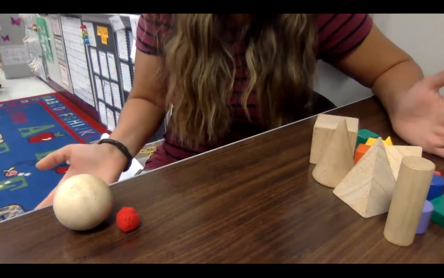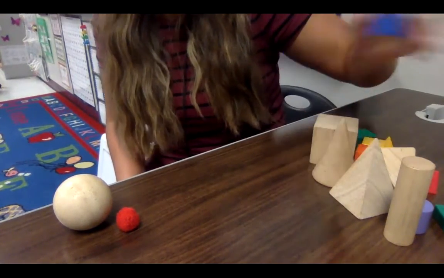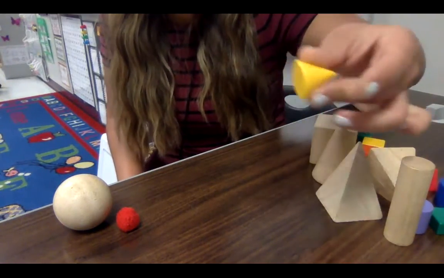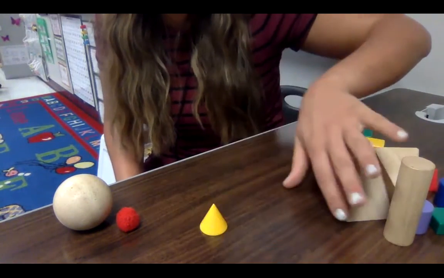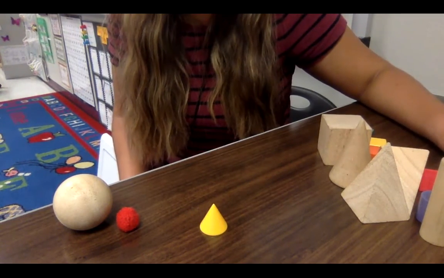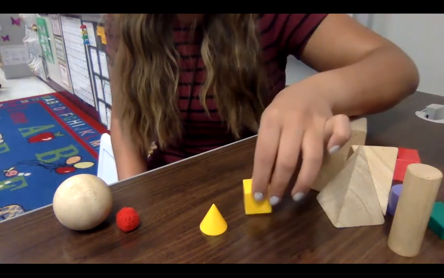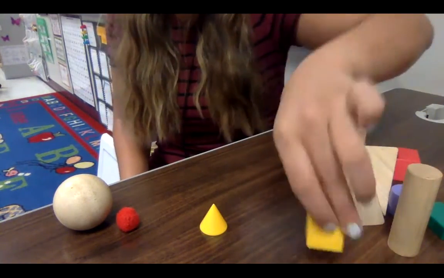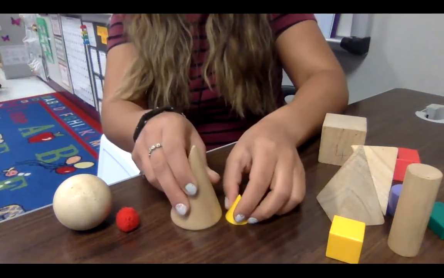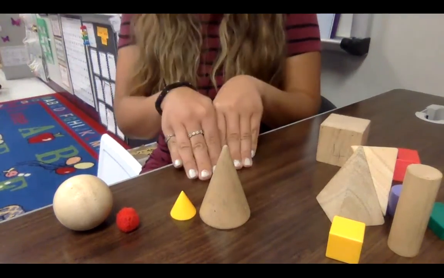What shape would have 1 face? Does this have a face? Yeah, but it has 2. Right here, this has only 1 face. There we go. So we'll put the cone there. See any more? No, I can't do that. We're sorting by attributes. Right here, very good. This cone has 1 face, okay? So now I have 0 faces, 1 face.